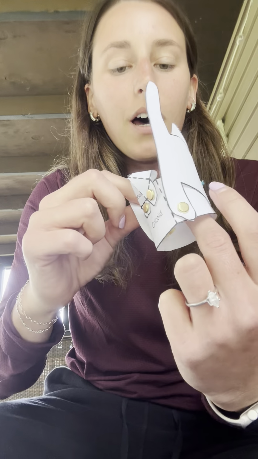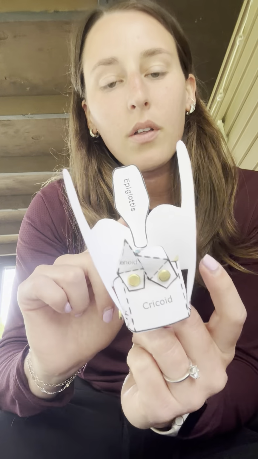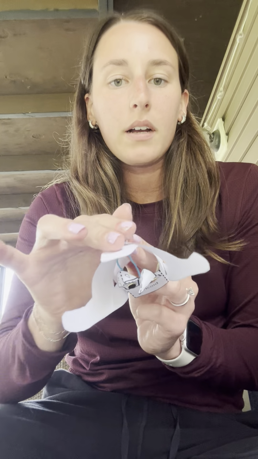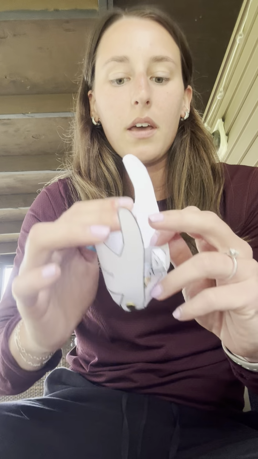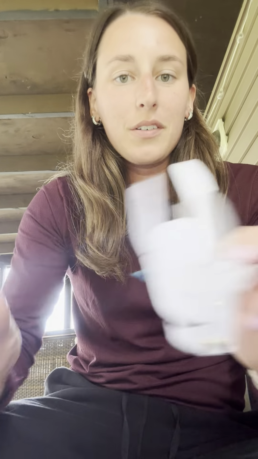And then another part of this I didn't talk about was the epiglottis, which, whenever we swallow, comes back to close off this portion. If I could do it, it closes off this portion so that the food does not go down our windpipe.